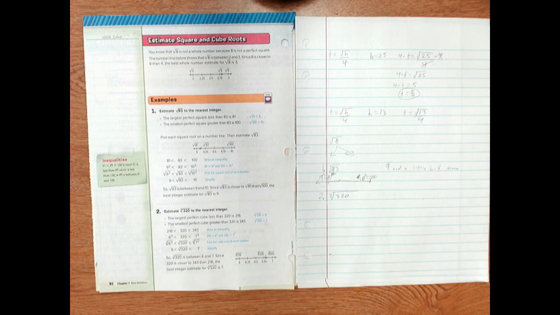Well, if we put into our calculator 5 times 5 times 5, that's 25 times 5, which is 125. 6 times 6 times 6, that's 36 times 6, which is 200 and something. And 7 times 7 times 7 is basically 7 times 50.